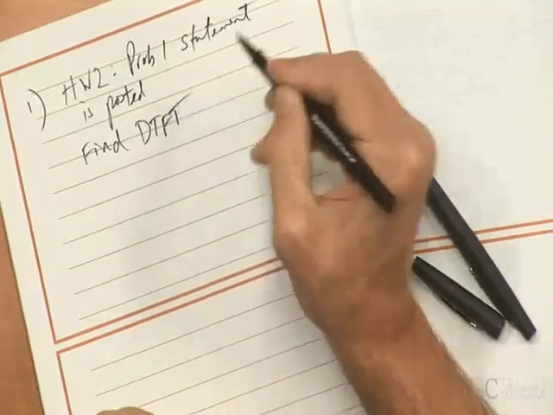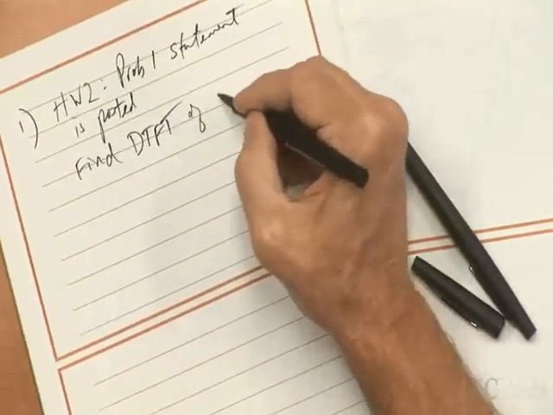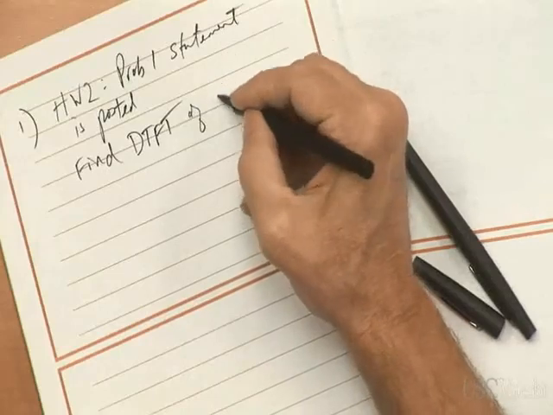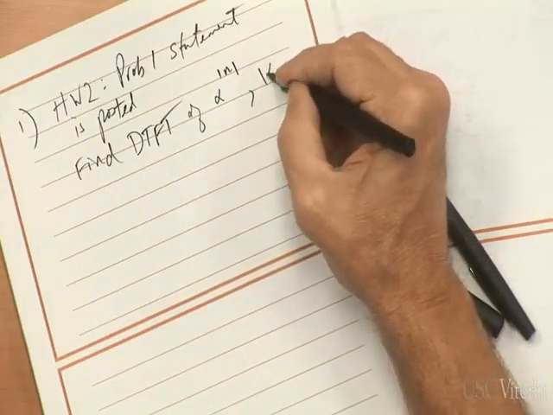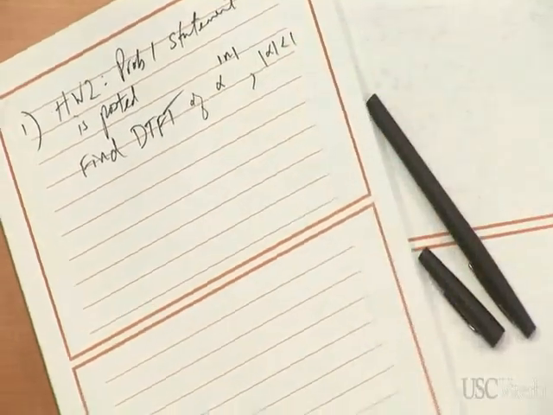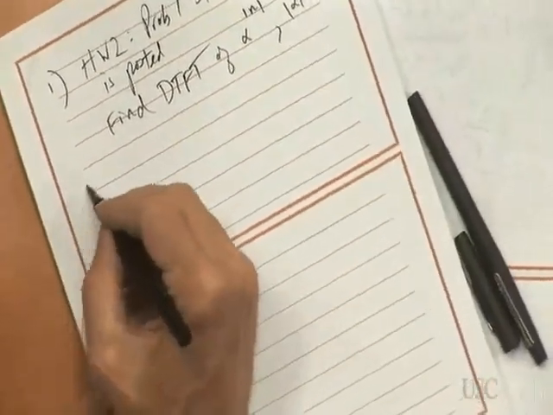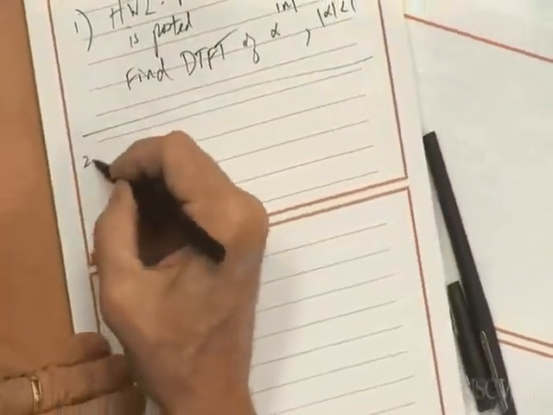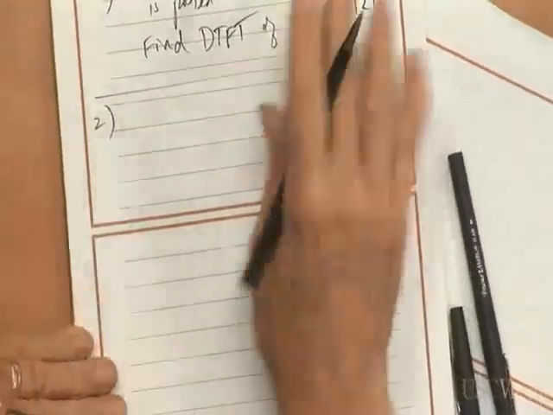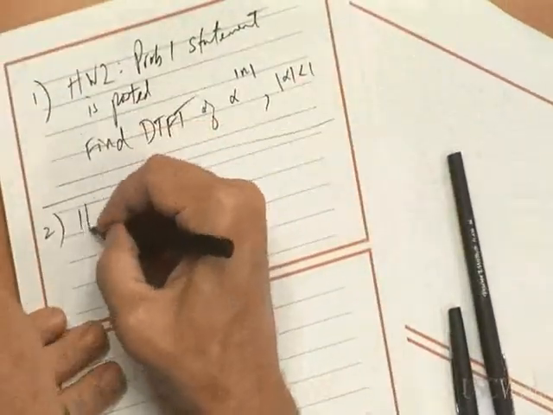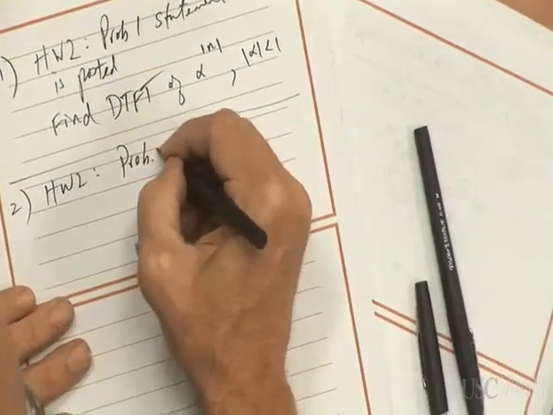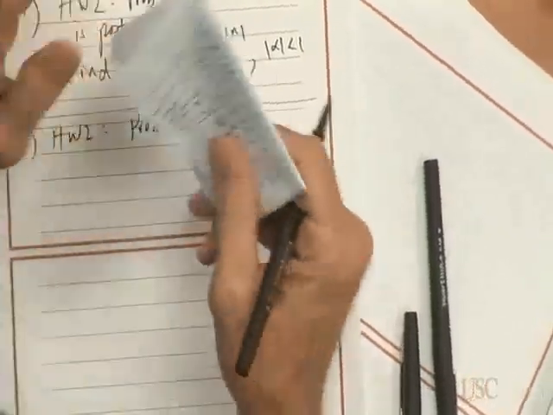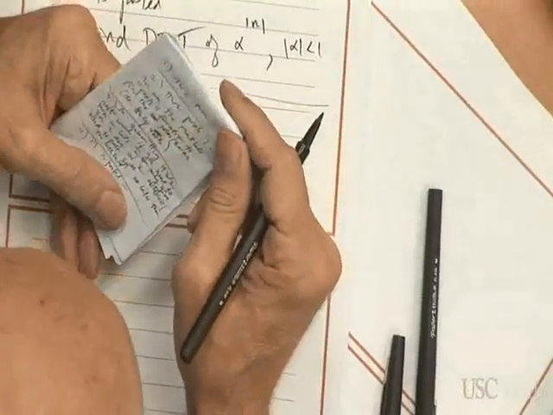That's the problem in Mitra of alpha to the absolute value of n, where alpha is less than 1. That was the problem. Okay, so that's one thing. Another note about homework 2, problem 7. That's also out of Mitra's book.